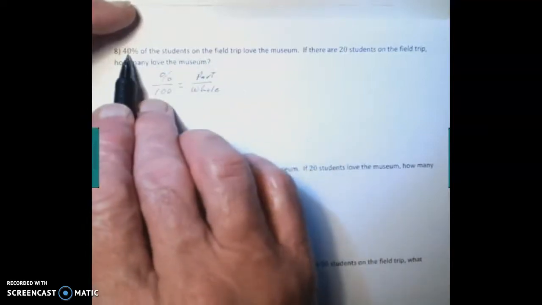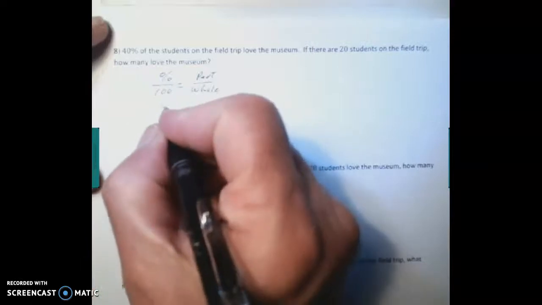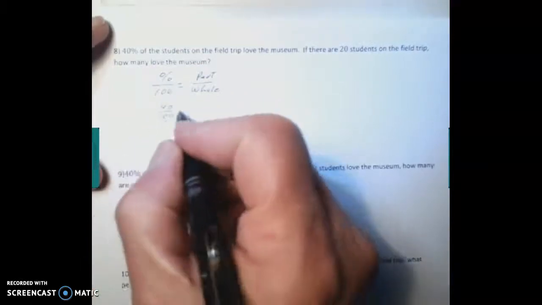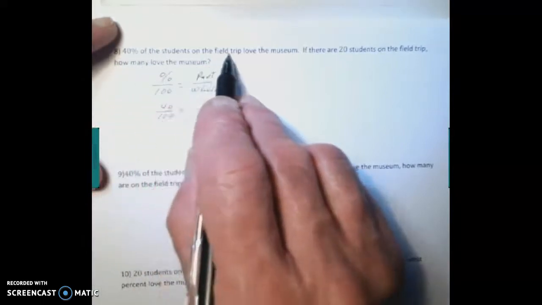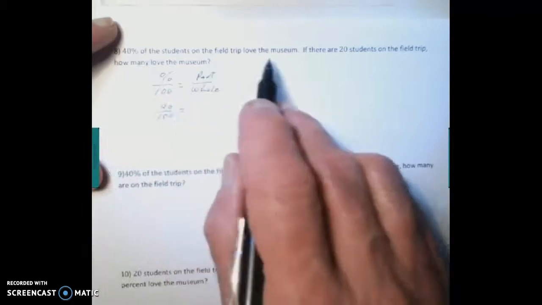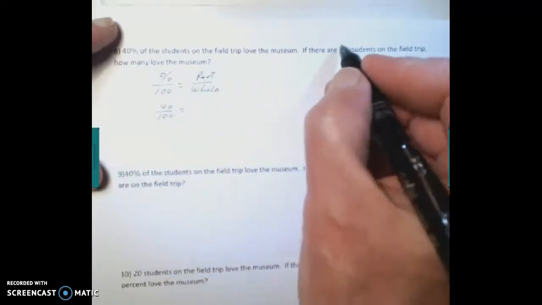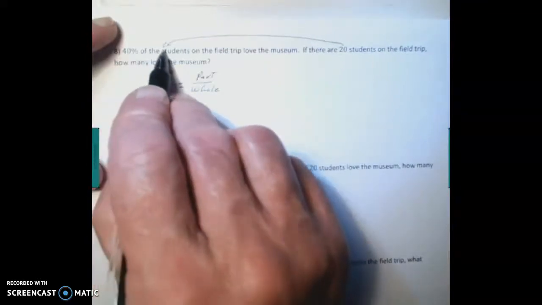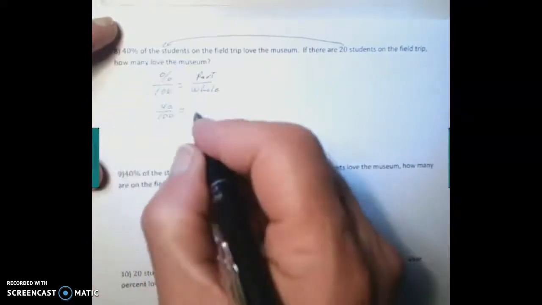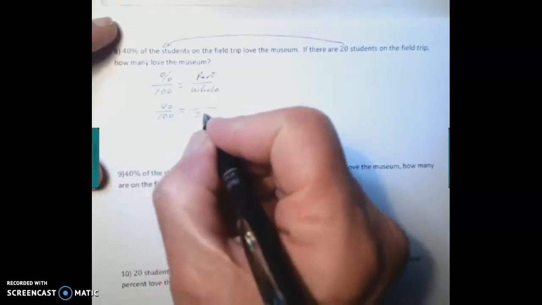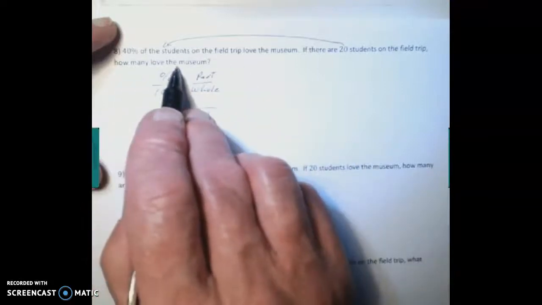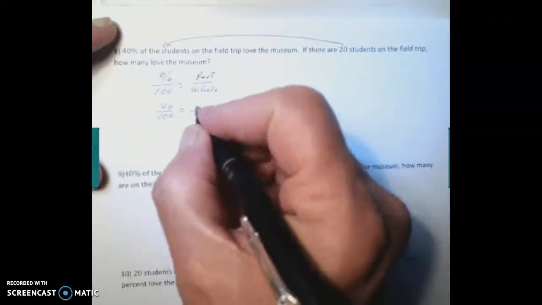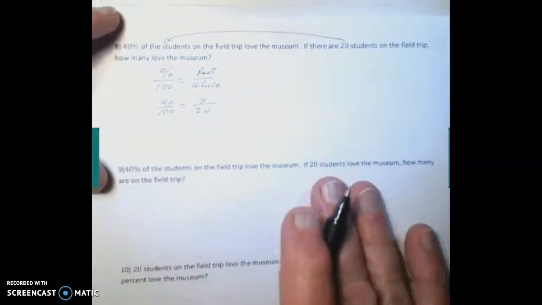40% of the students, well, there's our percent, 40%, so it's going to be 40 over 100. Percent of the students on the field trip. And then here they tell us there are 20 students on the field trip. That could be in place of that, so it's 40% of the 20 students. The whole amount is 20, and we're looking for how many love the museum. We're looking for the part that loves the museum. Yeah, the part is our missing piece.